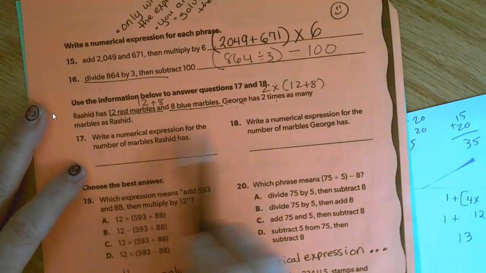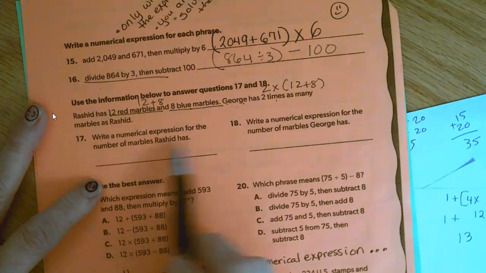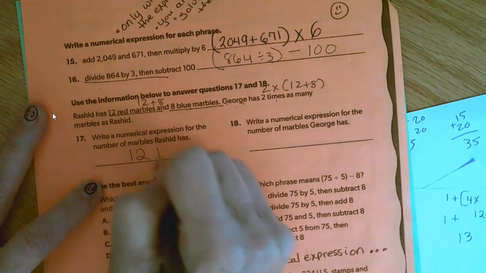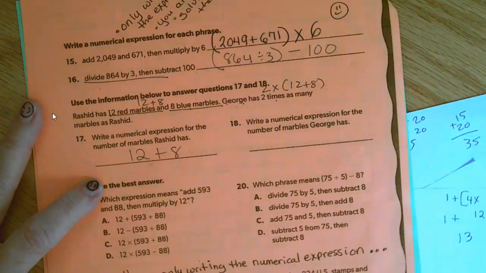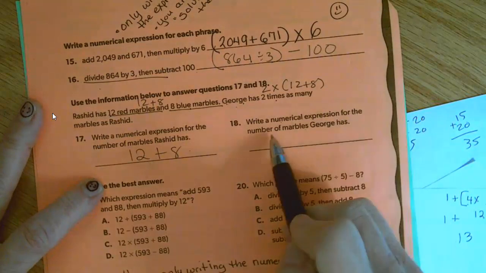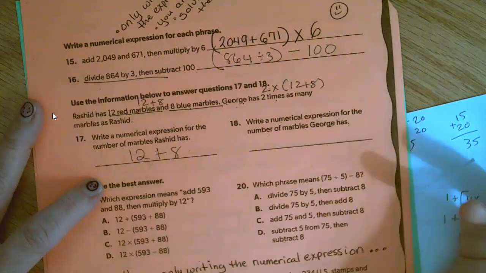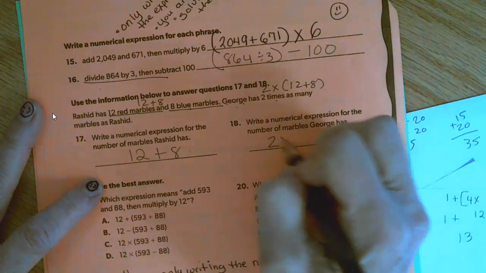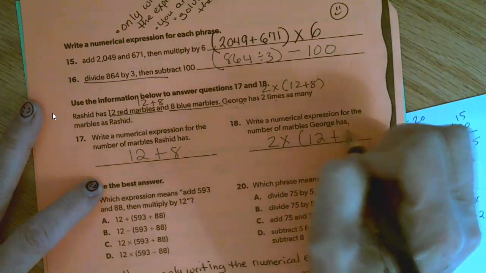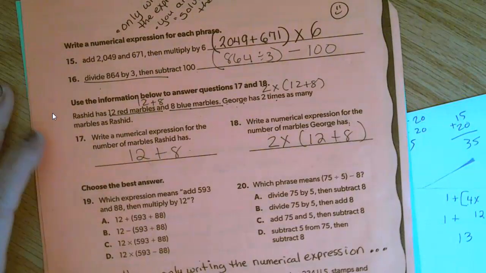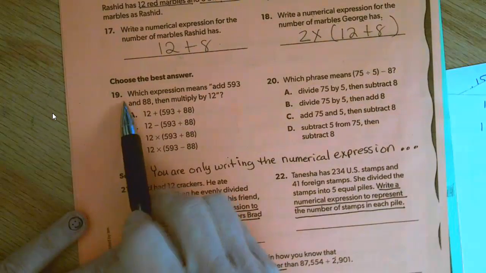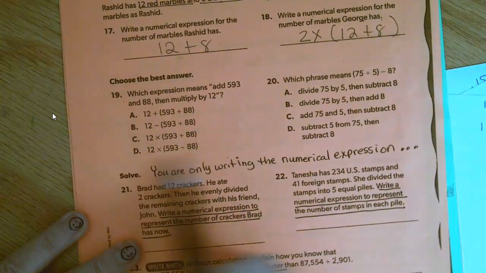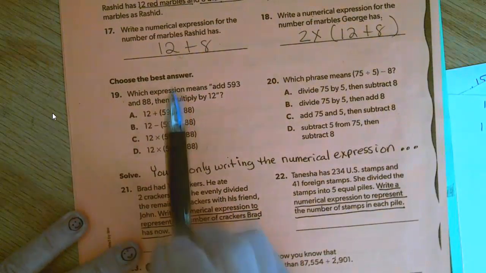Write a numerical expression for the number of marbles Rashad has. Well, he has 12 marbles plus 8 more marbles. Write a numerical expression for the number of marbles George has. Well, he has twice as many as Rashad, so it's going to be 2 times whatever Rashad has, which is 12 plus 8.